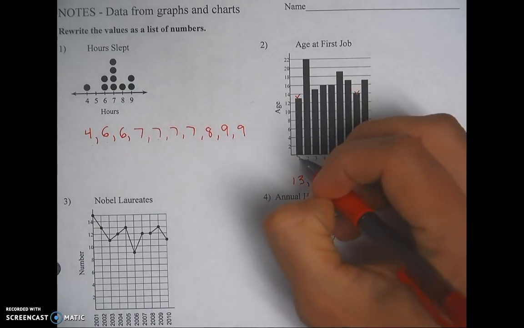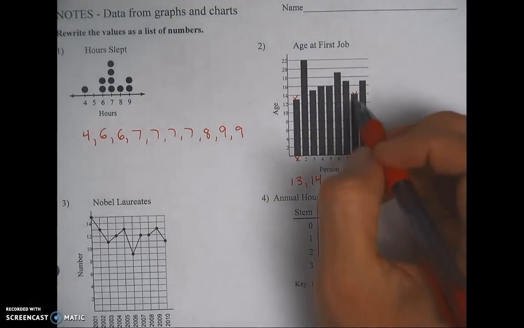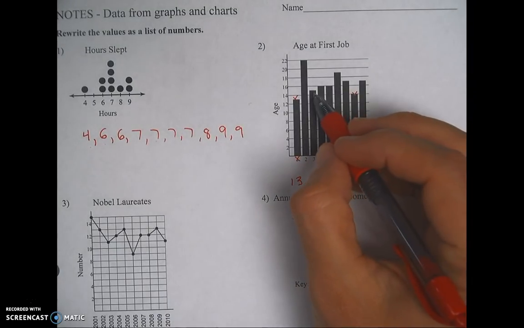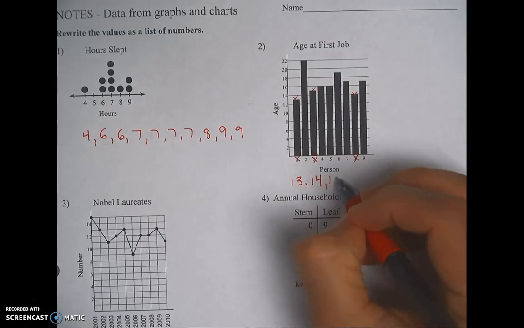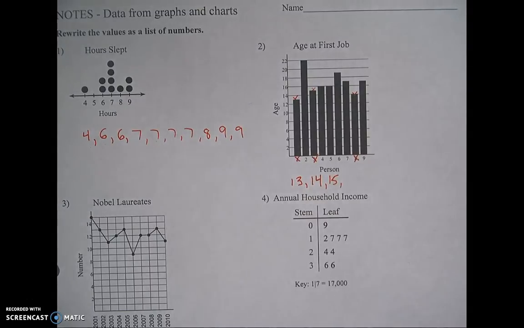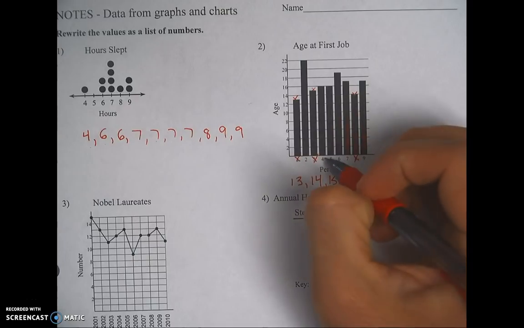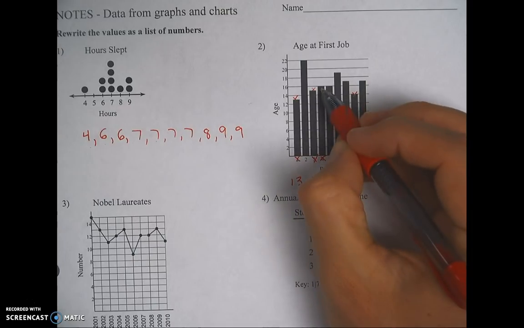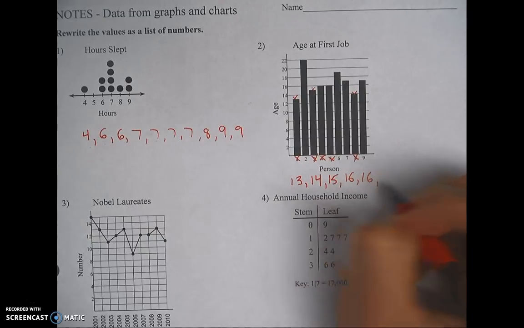Another thing you could do is just cross out the person number. So I've done person 1 and 8. The next value, if I'm going up in order, would be this one, person number 3. They're between 14 and 16, so that's 15. And the next ones, I've got 2 of them right here, person 4 and person 5, both with 16s. So I need to list 16 twice.